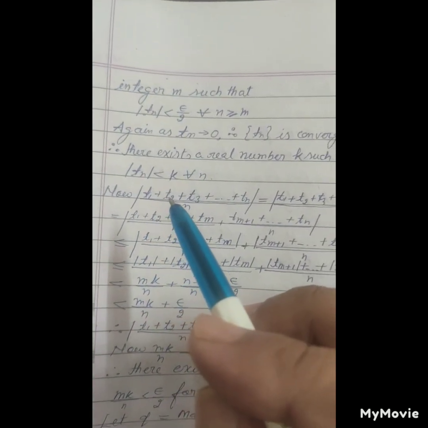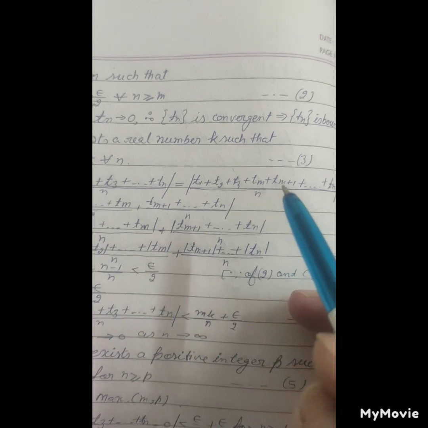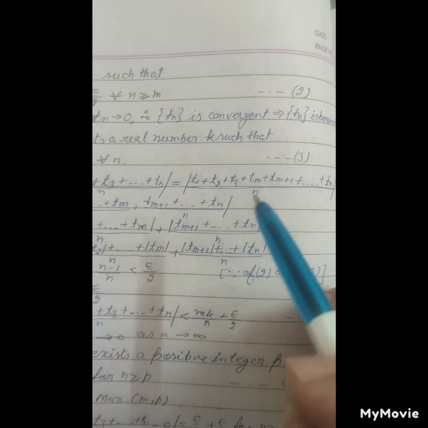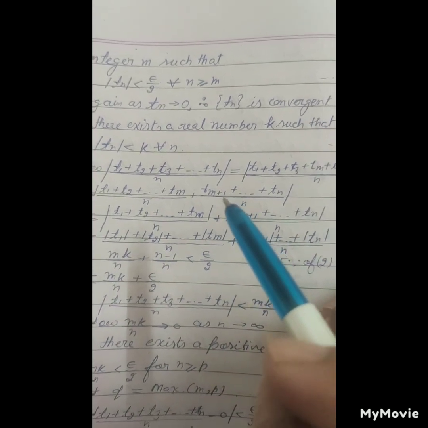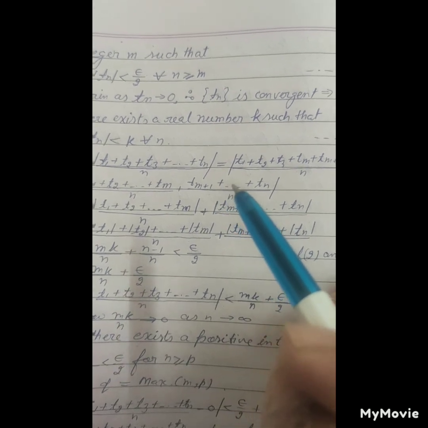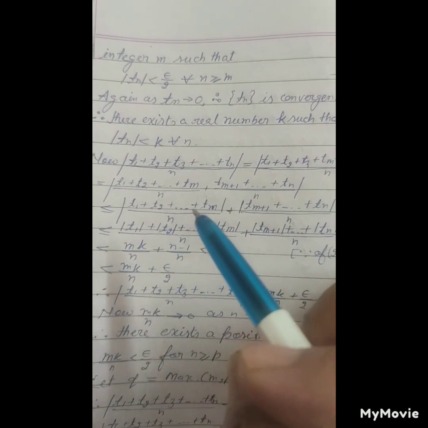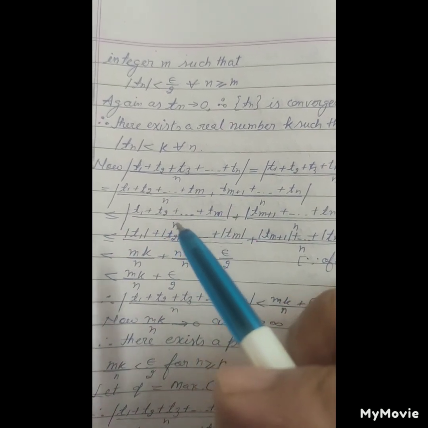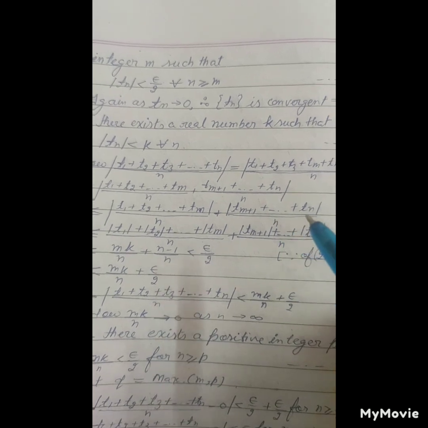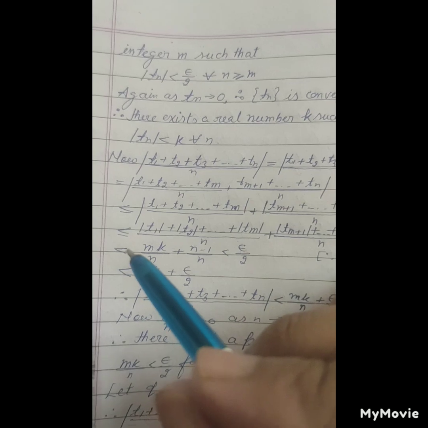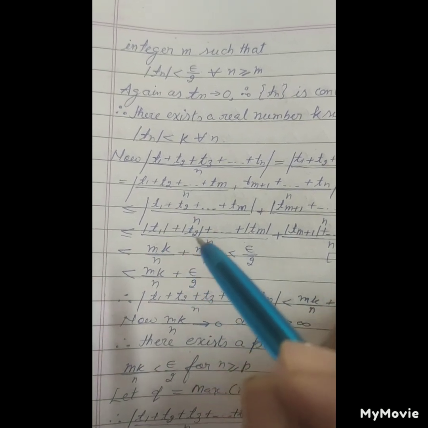Equation 3. Now modulus of (T1 + T2 + ... + T_n)/n equals modulus of (T1 + T2 + ... + T_m + T_{m+1} + ... + T_n)/n, which is equal to modulus of (T1 + ... + T_m)/n plus (T_{m+1} + ... + T_n)/n. So this will be less than or equal to the modulus of the two terms, the modulus of (T1 + ... + T_m)/n and the modulus of (T_{m+1} + ... + T_n)/n. Further, the modulus of a sum is at most the sum of the individual term moduli.